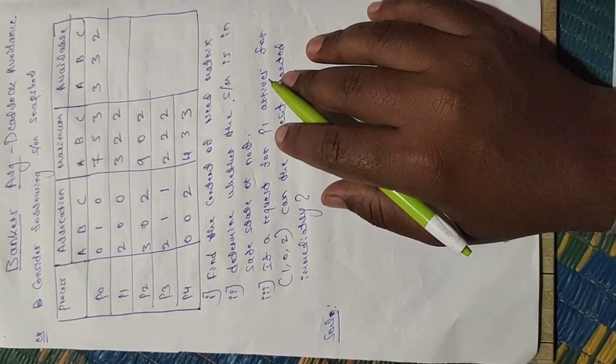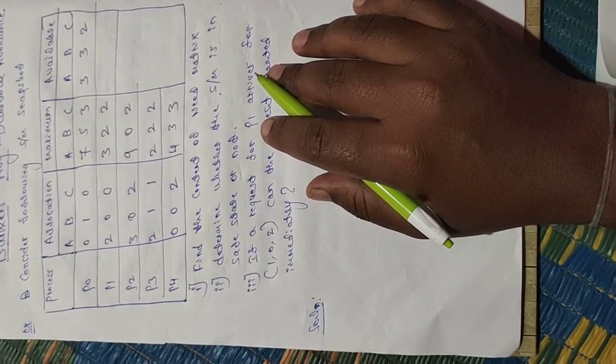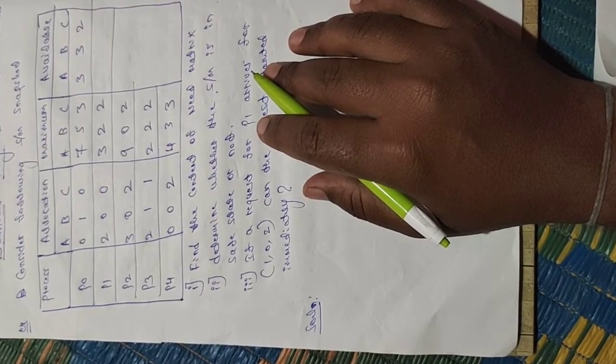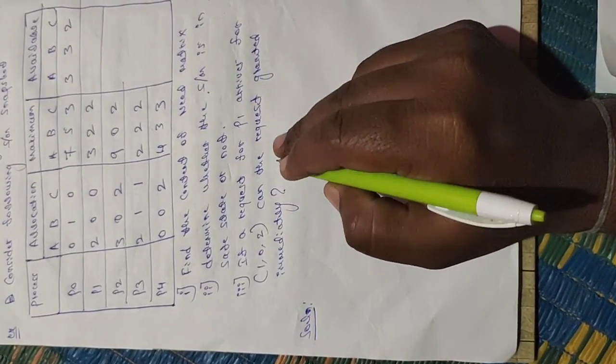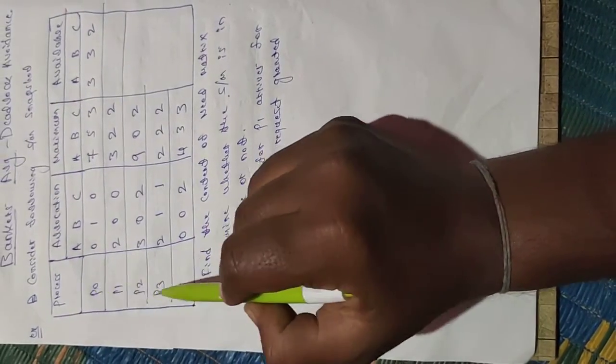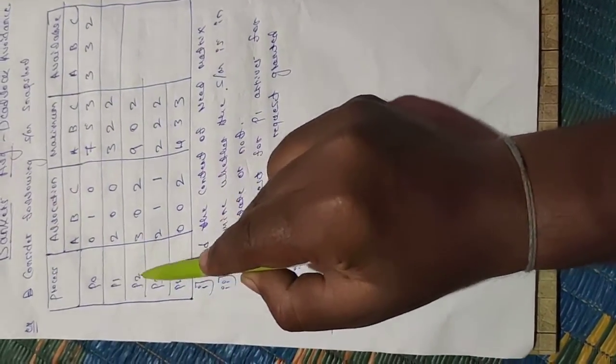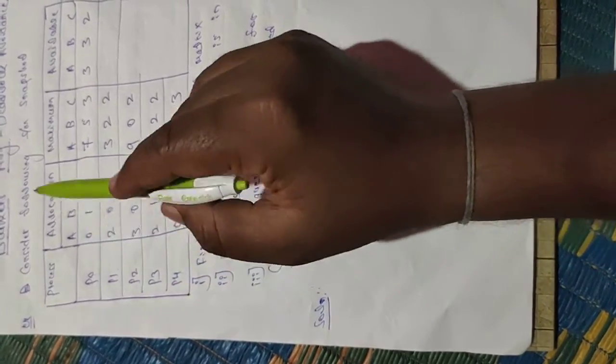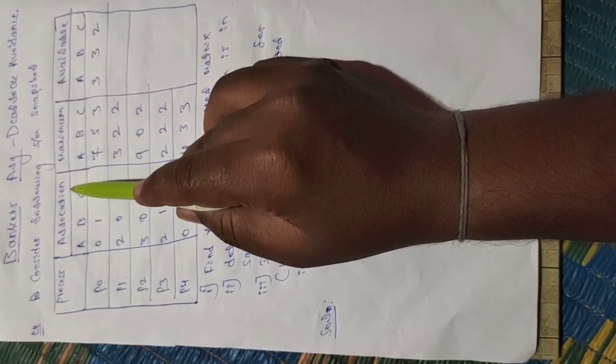Let's try to understand deadlock avoidance, or Banker's algorithm, with the help of an example. The same kind of examples will be asked in the question paper also. Consider the following system snapshot. This system has 5 processes, that is P0, P1, P2, P3, P4. Then allocation is nothing but a matrix.